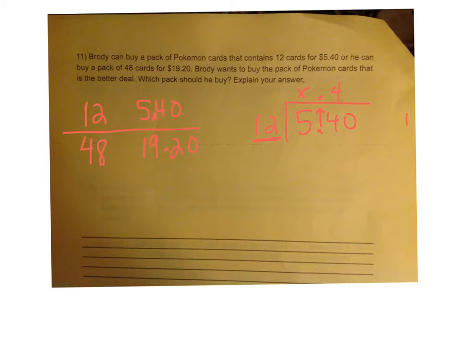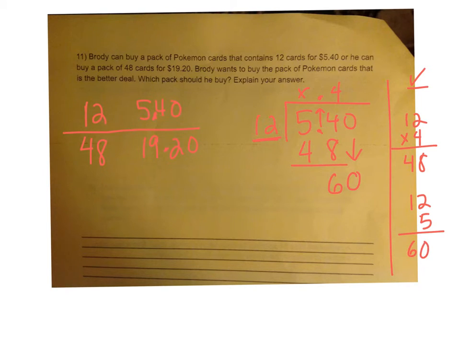4 times, and I just happen to know that 12 times 4 is 48, but if you didn't know that, you just go ahead and make a guess and check column for yourself. So that would be 48, and I'm going to have 6 left over. I bring down that 0. I also happen to know that 12 times 5 gives me 60, but if you didn't know, you go ahead and guess and check. And I have nothing left over. So in the first scenario, he's paying 45 cents for each of those cards. I'm just going to take away this work.